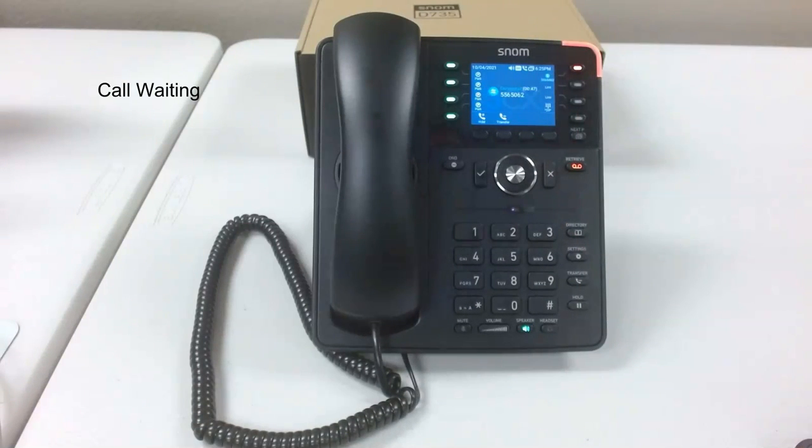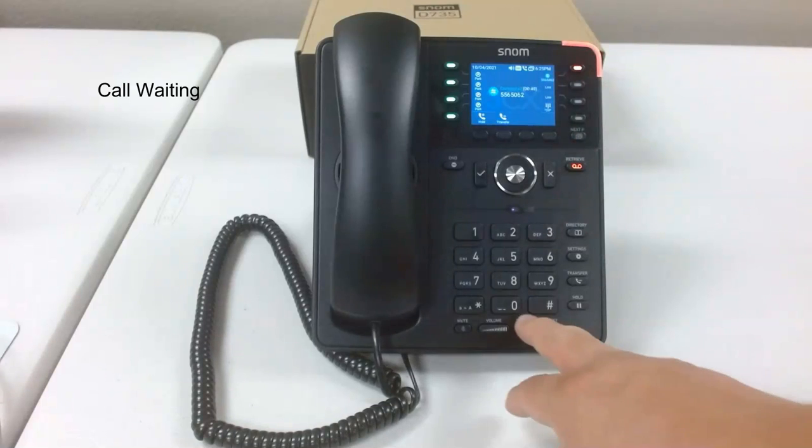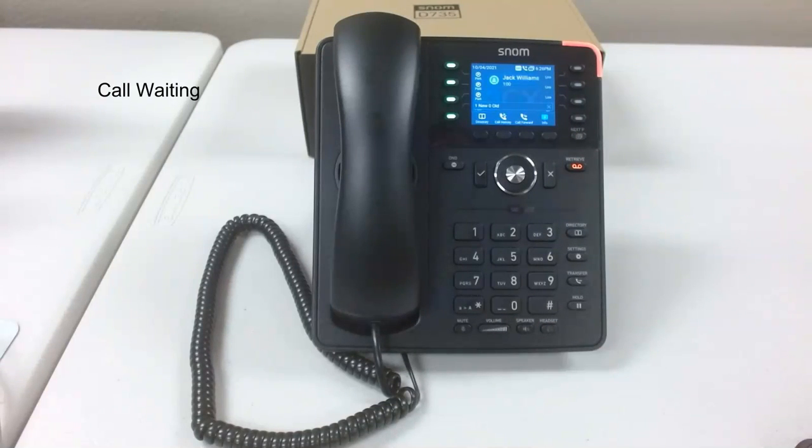Retrieve that other call that you were just on, and then once you're done, you can go ahead and hang up on that call as well.